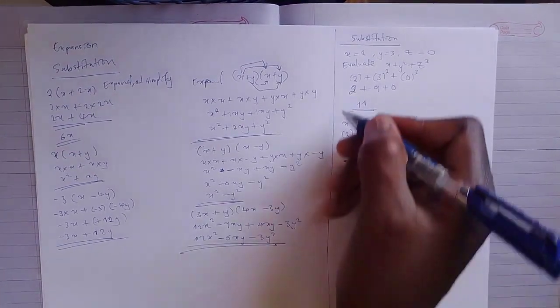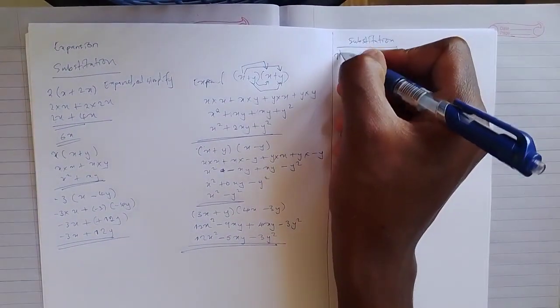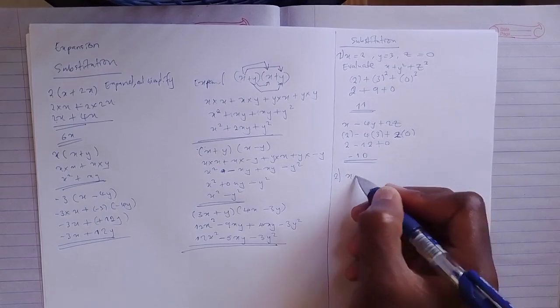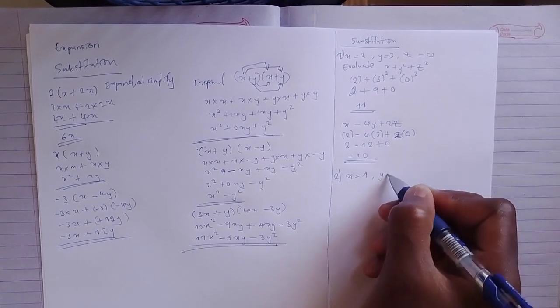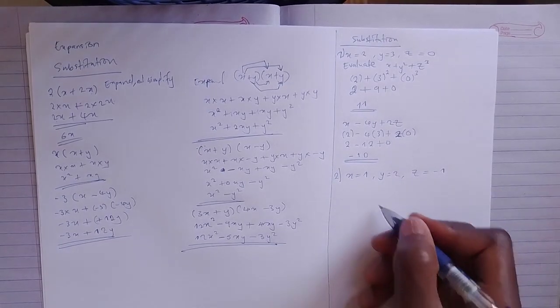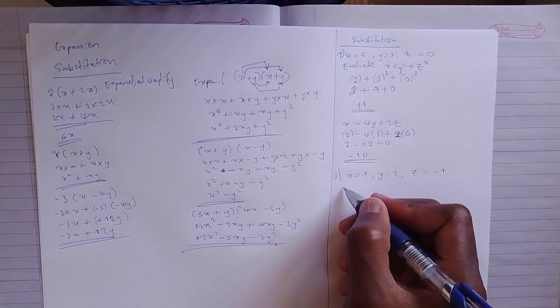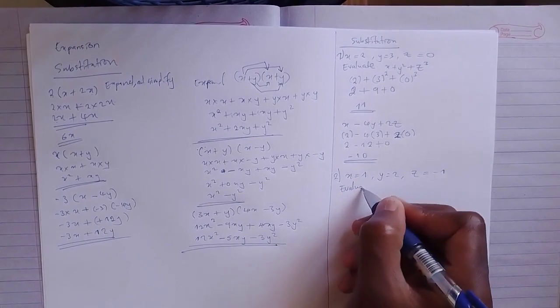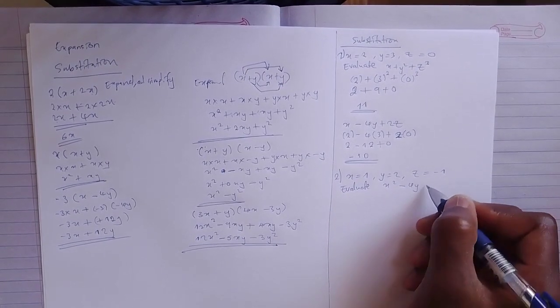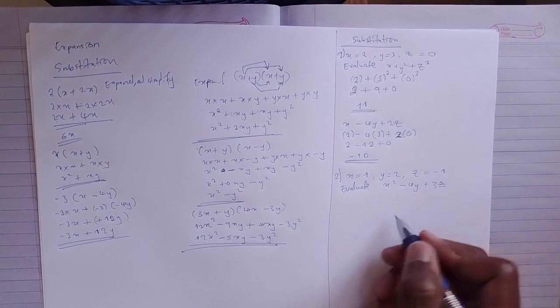Then say you've been given another example. Say x equals 1, y equals 2, and z equals negative 1. Then you've been asked to evaluate x squared minus 4y plus 3z.